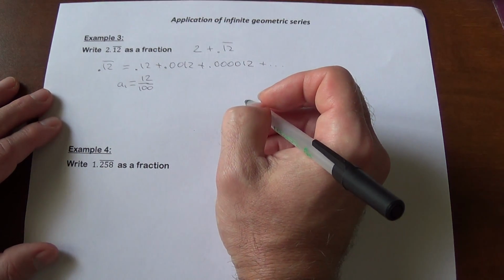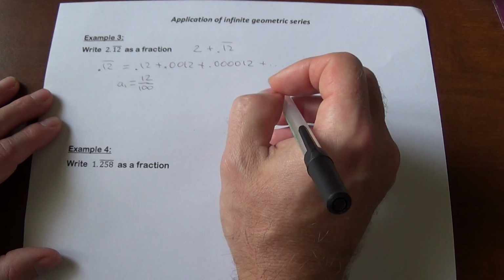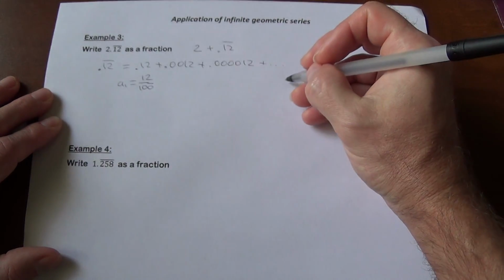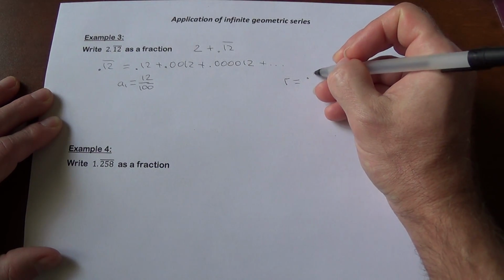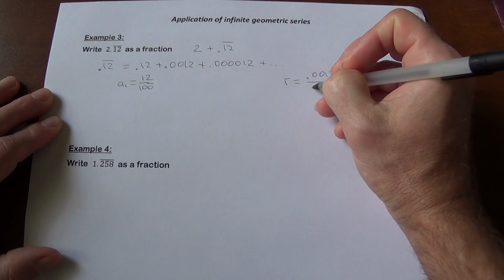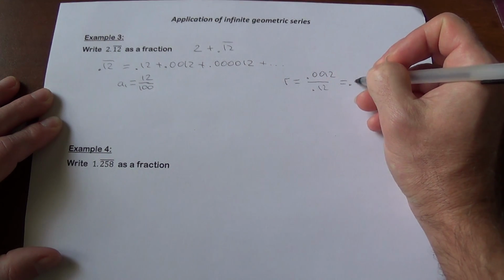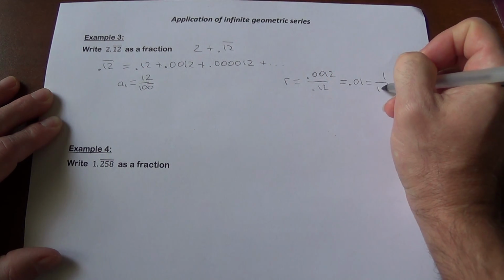which I'm going to leave like that for now. Our common ratio here is going to be 1 over 100, because if you divide 0.0012 by 0.12, it's going to give you 0.01, which is 1/100th.